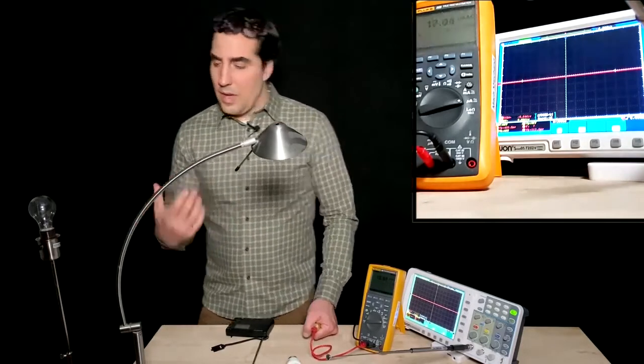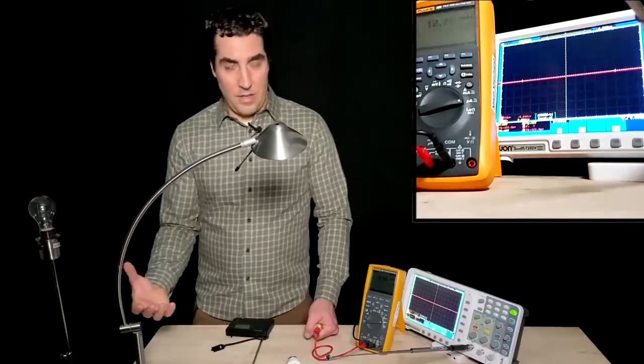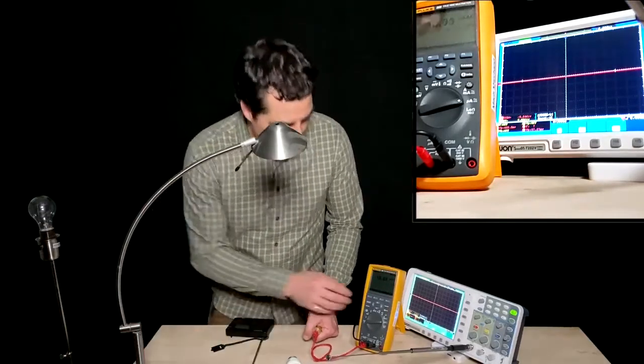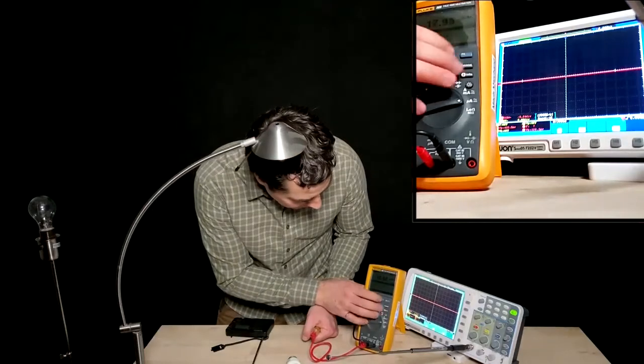So when we're in an environment where we increase the dirty electricity, for example, turning on this source, and let me just put on the frequency here so you can see it.